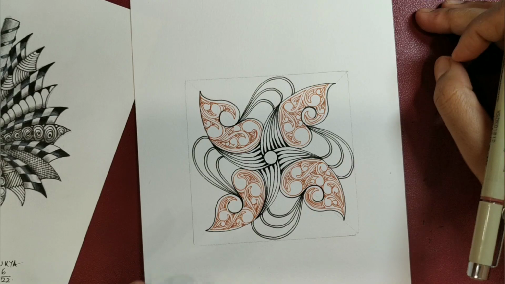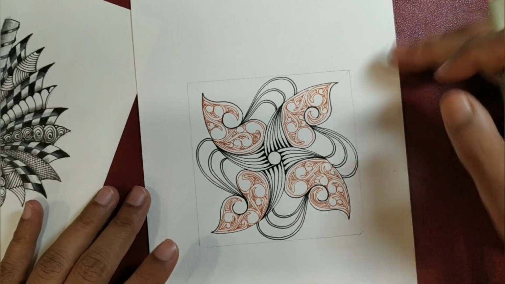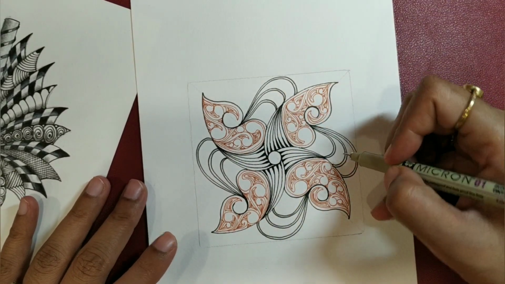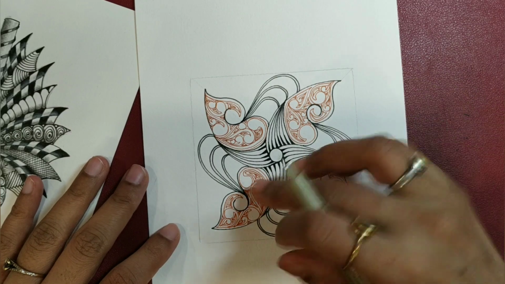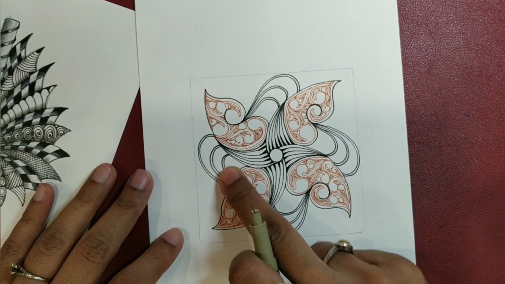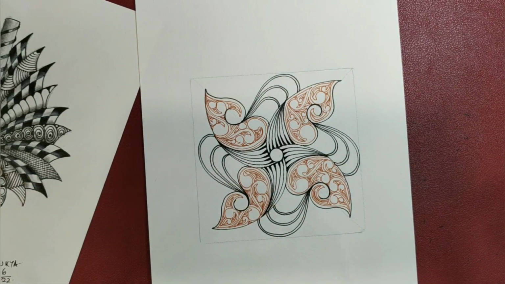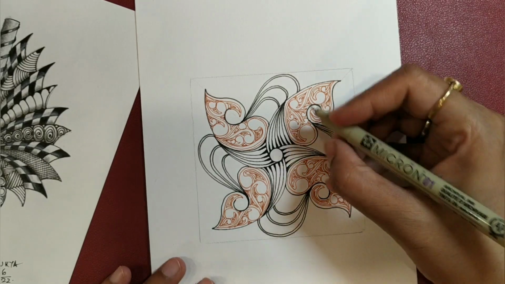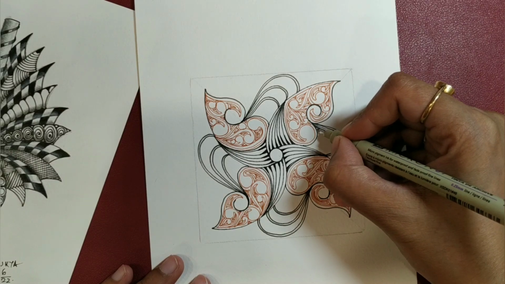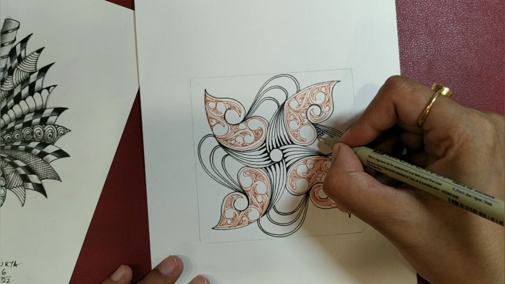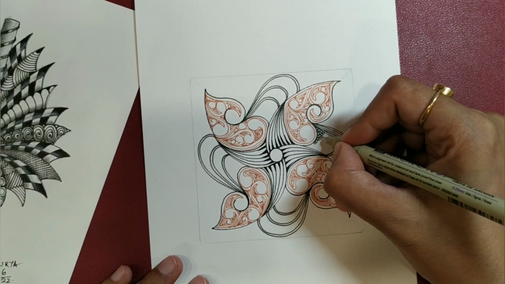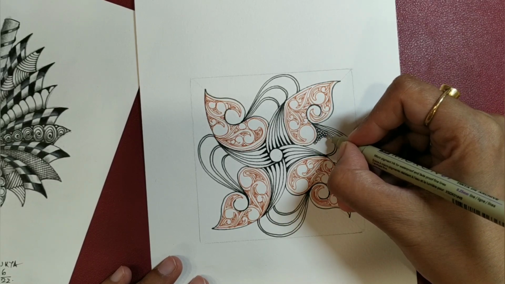So once we are done with mocha, now we are left with these sections. You can add some orbs. You can leave this part empty, or you can add some nice small little orbs. So I am again switching pens here, going to add some small orbs, little ones, little tipples. This is again optional. You can leave it as it is. You can add some color there.